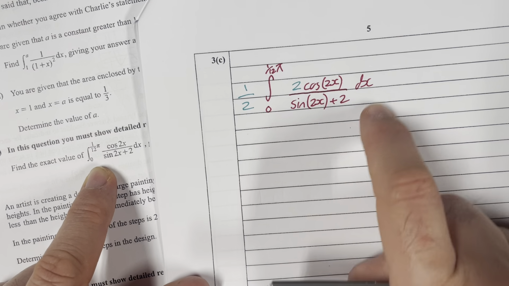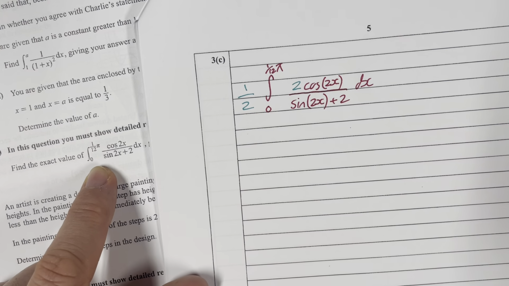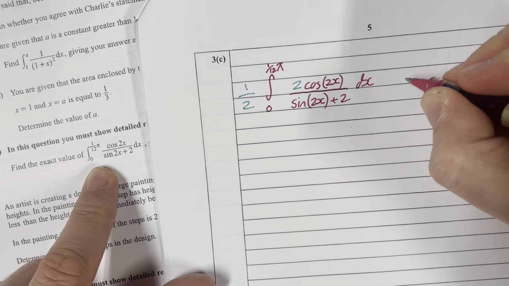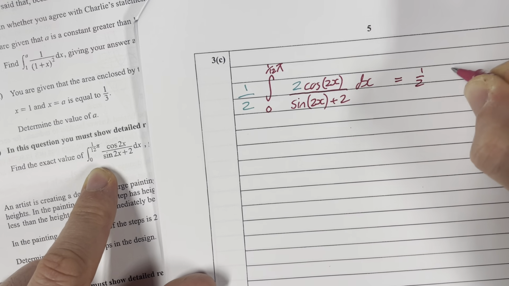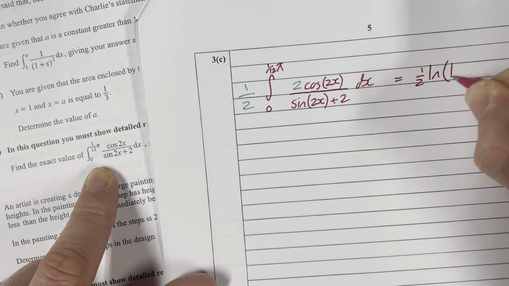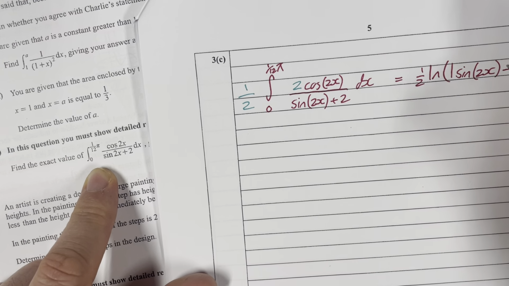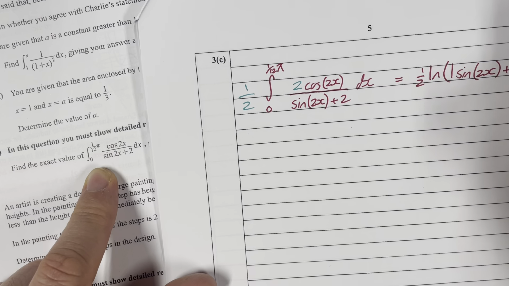However, within the integrand, the top is a differential of the bottom, which means I can state this as being the natural log of the bottom. If the top is a differential of the bottom, the integral is a natural log of the bottom.